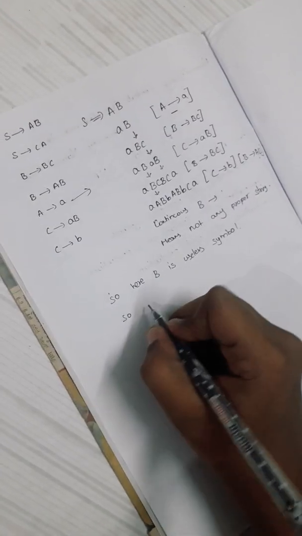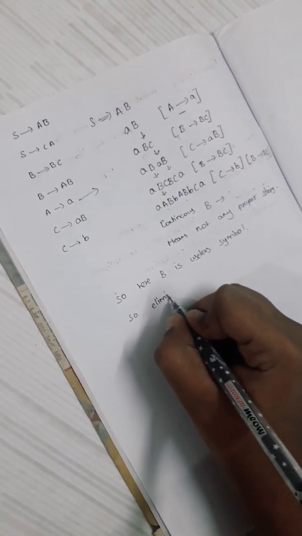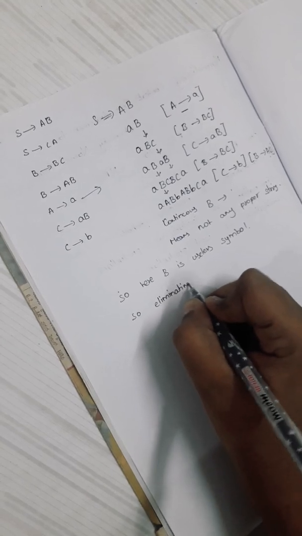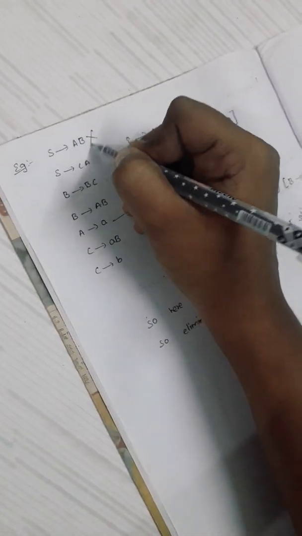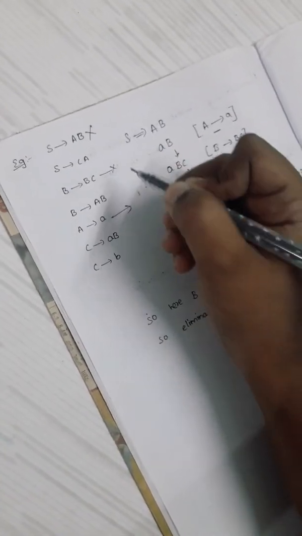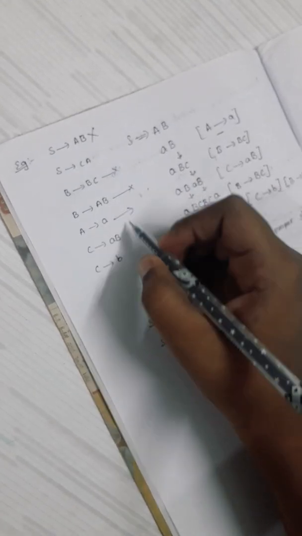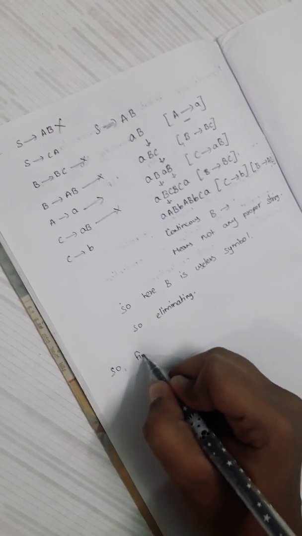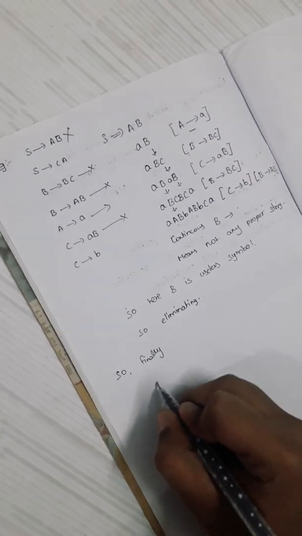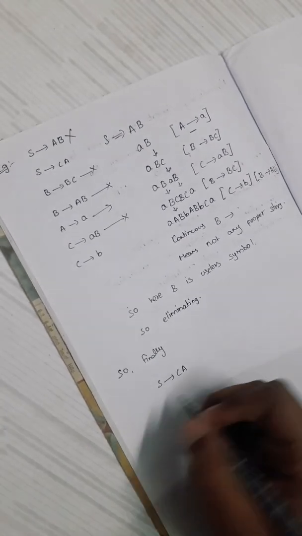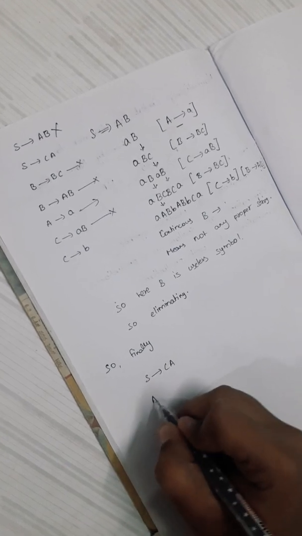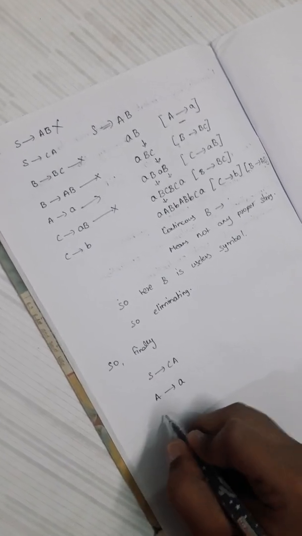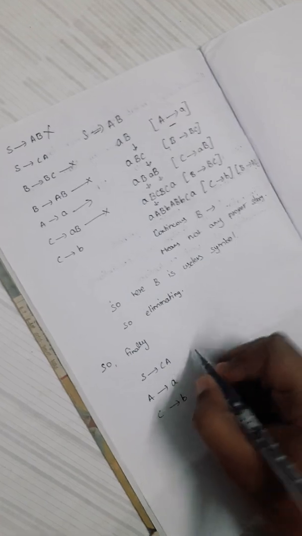Eliminating B like this, striking out all the production rules which are having B, finally we get the rules S tends to CA, A tends to a, C tends to B.